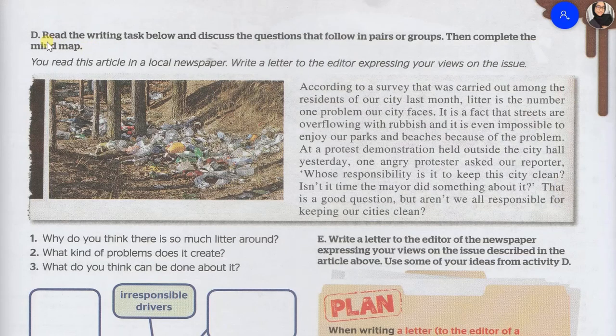Alright, now let's do task D. Read the writing task below and discuss the questions that follow in pairs or groups. In this case, we just do it individually, alright? Then complete the mind map. You read this article in a local newspaper, write a letter to the editor expressing your views on the issue. Okay, let's read this newspaper cutting. It looks like this is in a forest and there is a lot of rubbish there. Okay, what happened? Let's read.